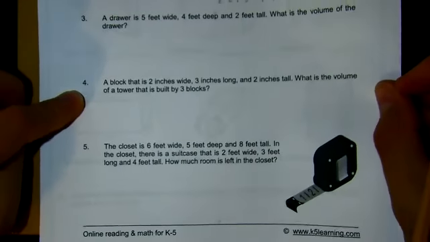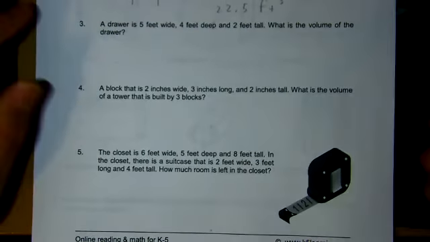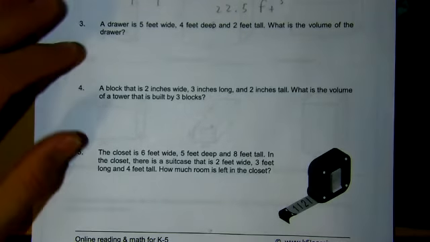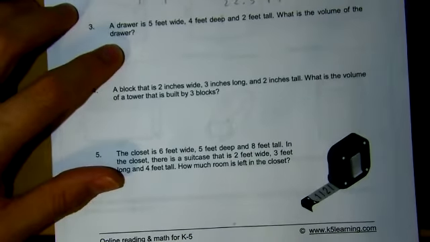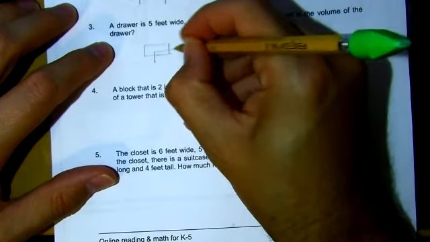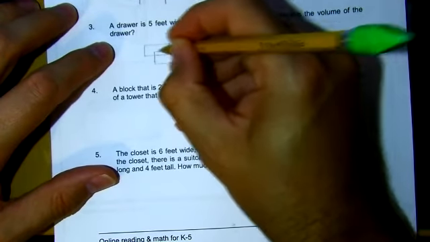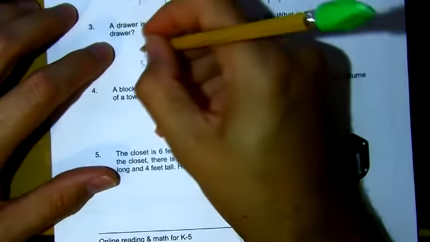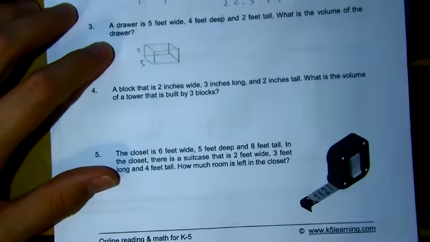So pause your video and try number 3 and number 4. Okay, drawer is 5 feet wide, four feet deep, 2 feet tall.